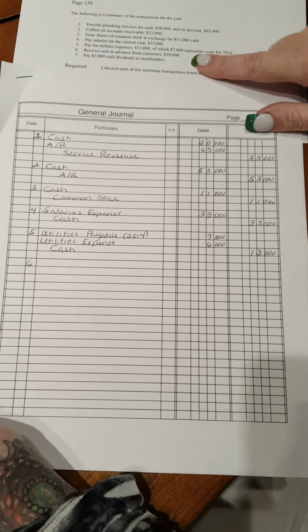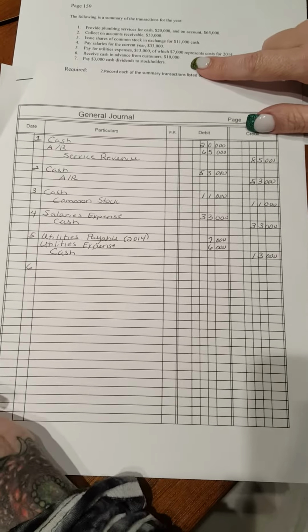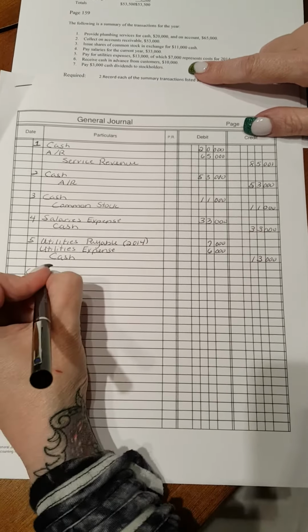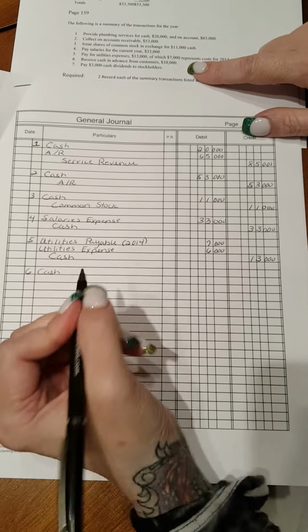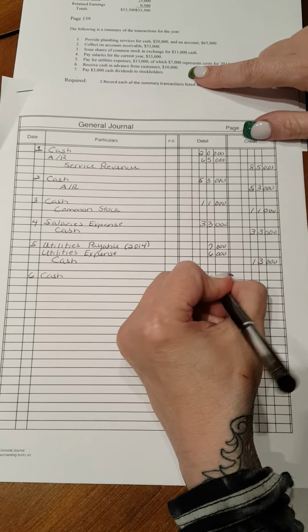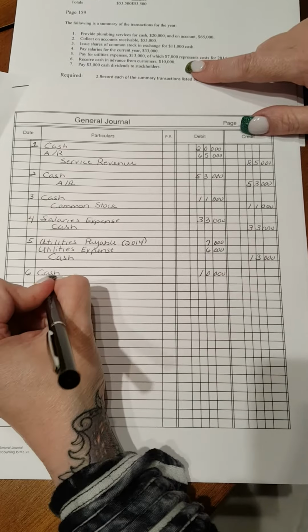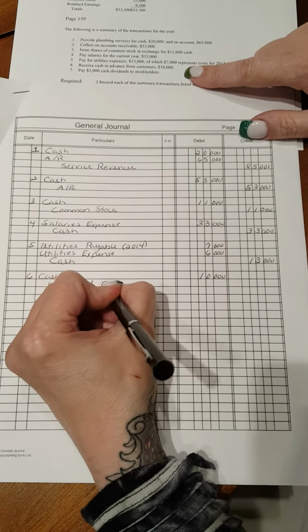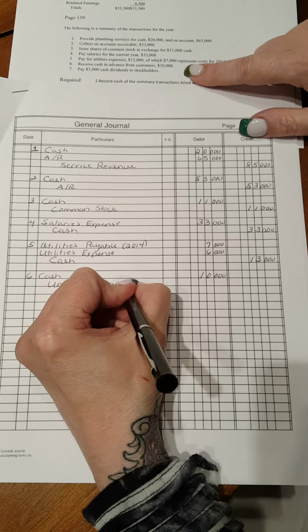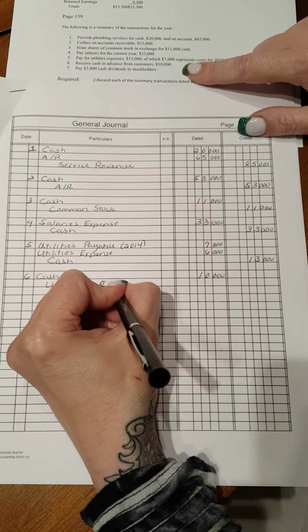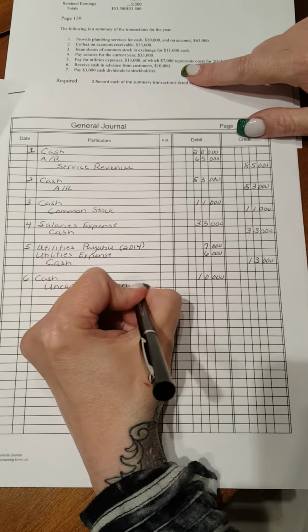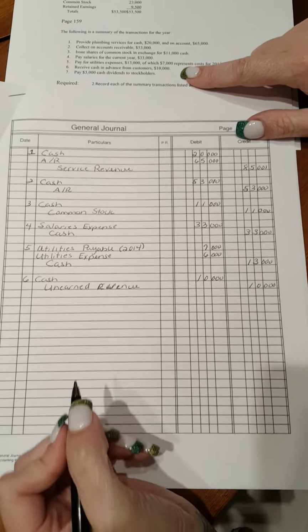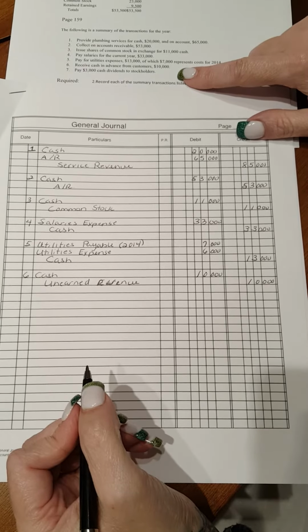For number 6, we receive cash in advance from customers of $10,000. When our customers pay us in advance, we're going to debit cash to increase the asset cash account. But at the same time, we also have to record a credit to unearned revenue to show that we owe those services to our customers. Unearned revenue of $10,000.